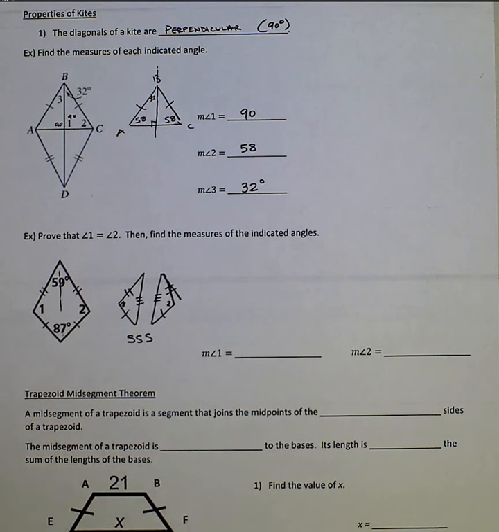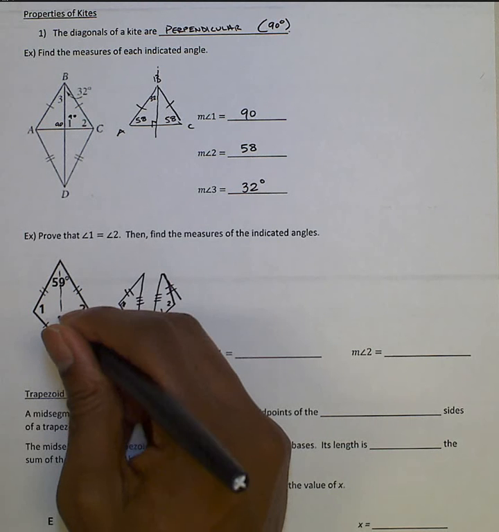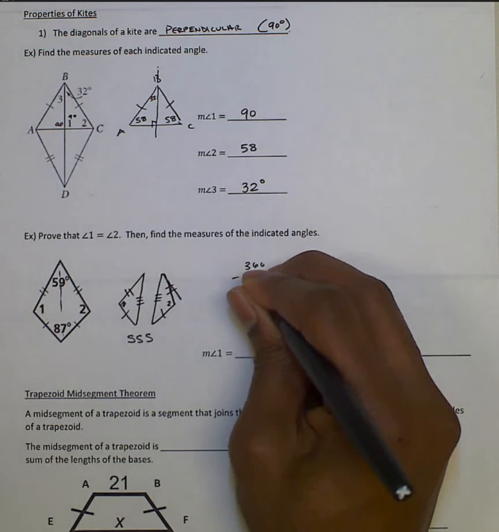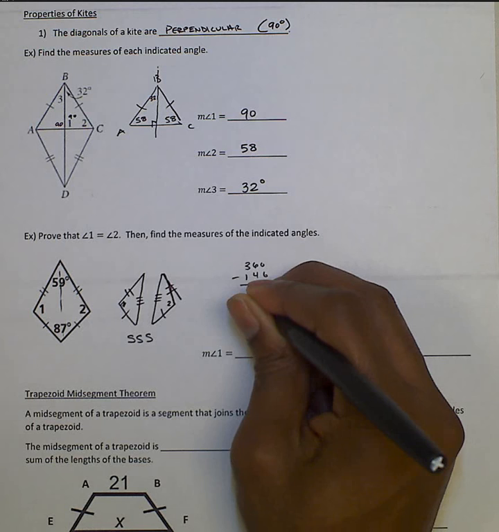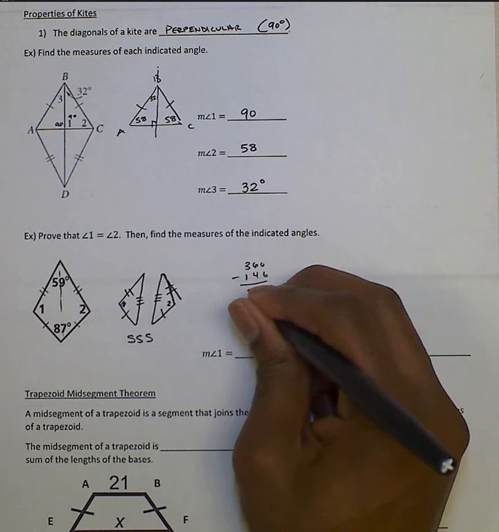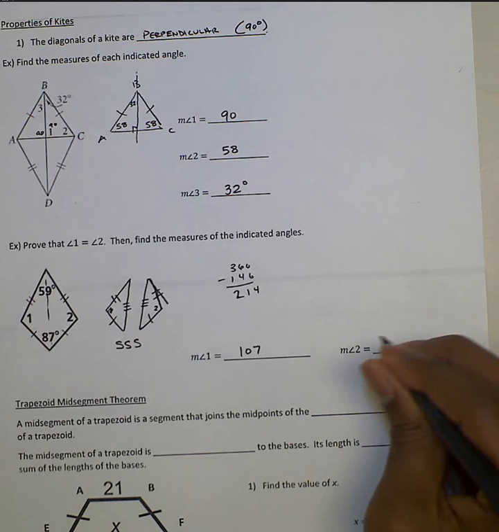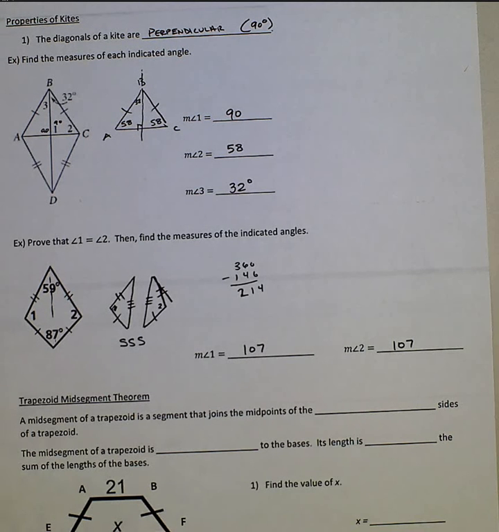So, in a quadrilateral, there's 360 degrees. These two take up 146 degrees together. So 360 minus 146 will give us 214. Okay, divided by 2, that means that they will both be 107 degrees. There's 214 degrees left in this shape. There's two congruent angles left. They will be 107 degrees each.